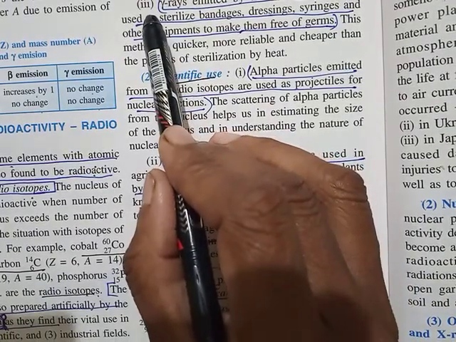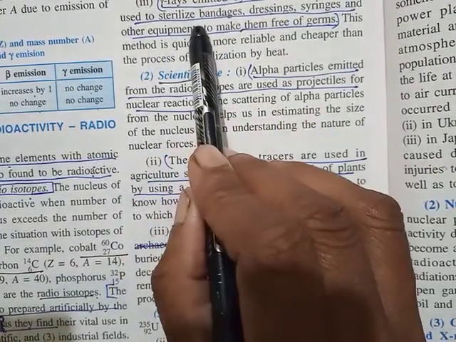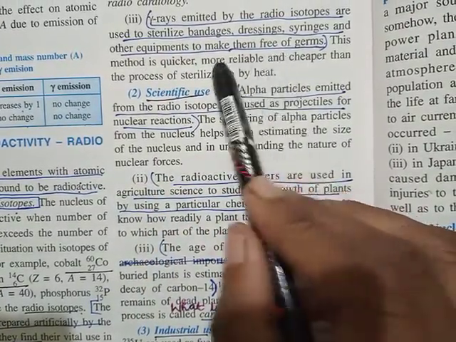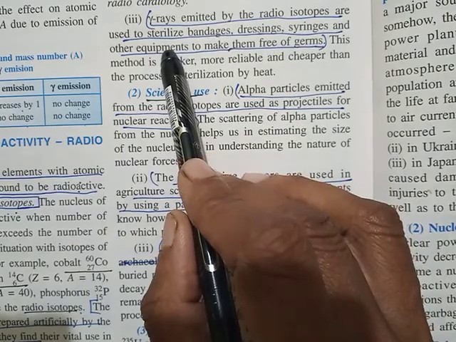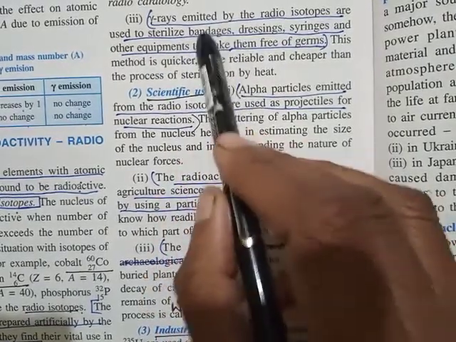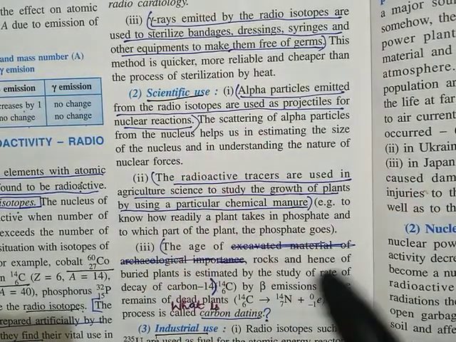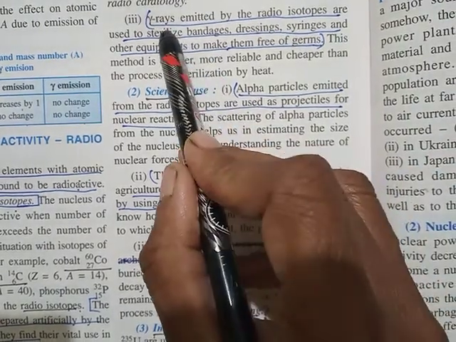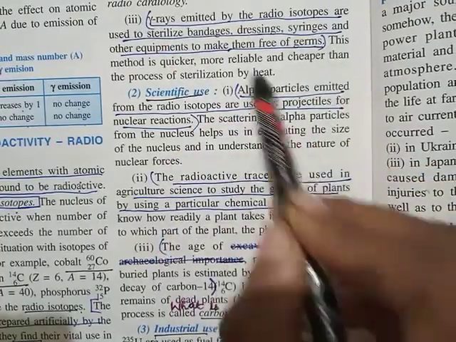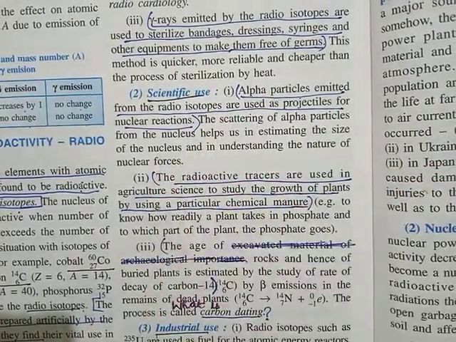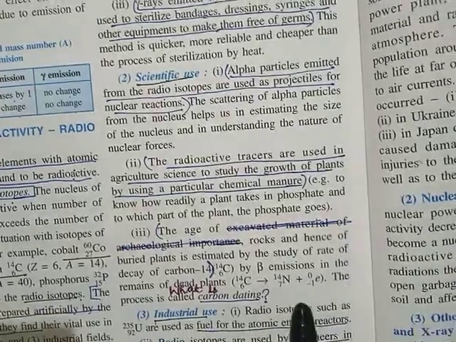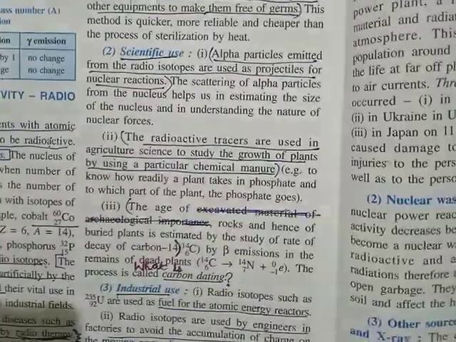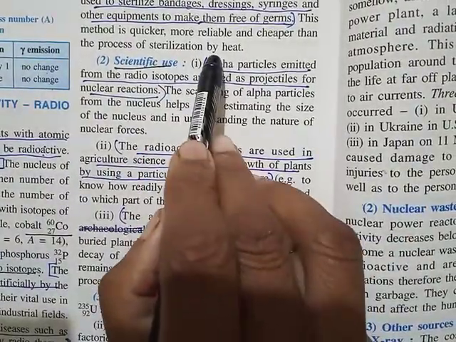Third use: gamma rays are used to sterilize bandages, dressings, syringes, and other equipment to make them free of germs. You know what sterilization is? Before putting on a bandage for an injury, the bandage has to be sterilized, made sure it is completely free from germs. They allow gamma rays to pass through them to sterilize them. Those three are the medical uses. And why do they use this? This method is quicker, more reliable, and cheaper than sterilization by heat.